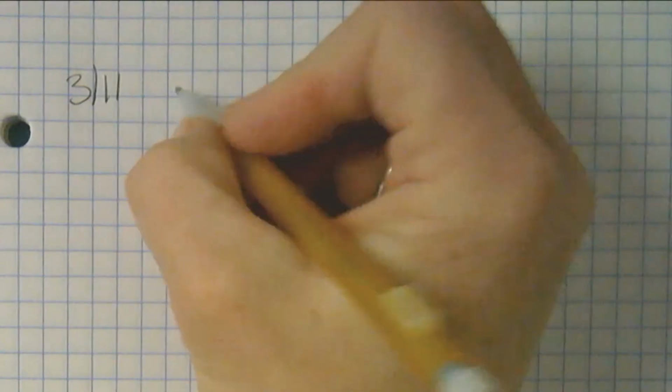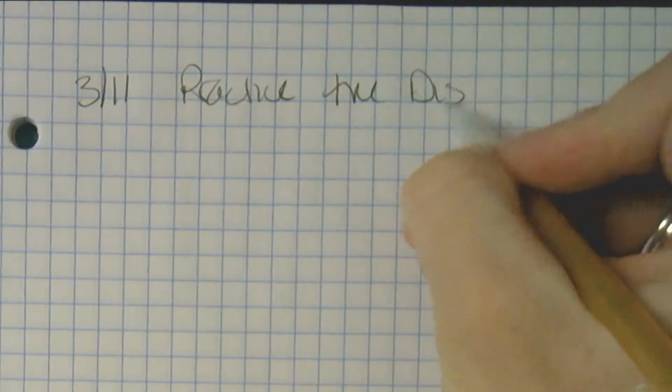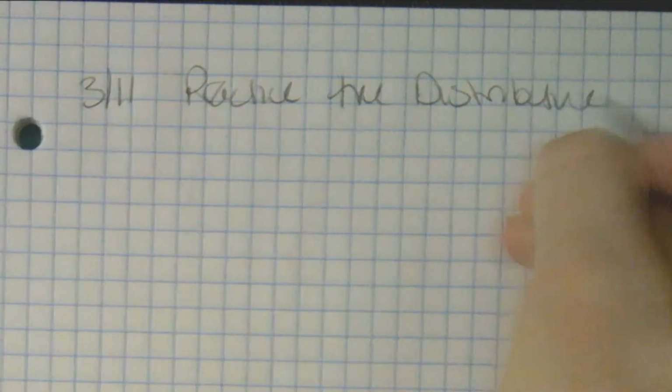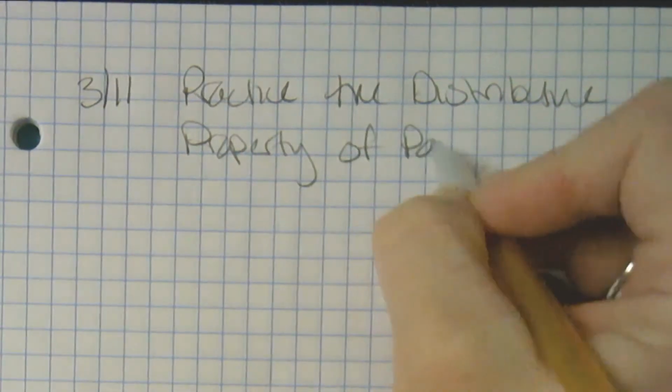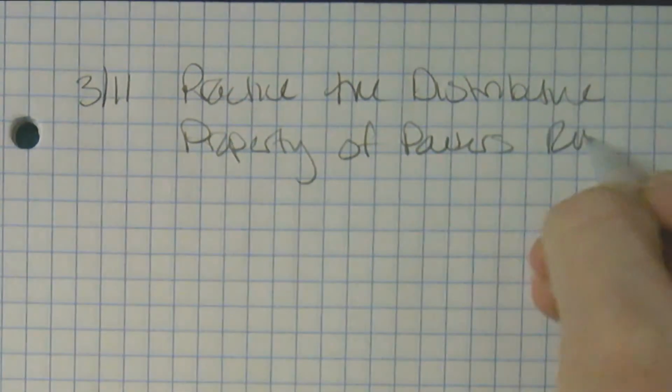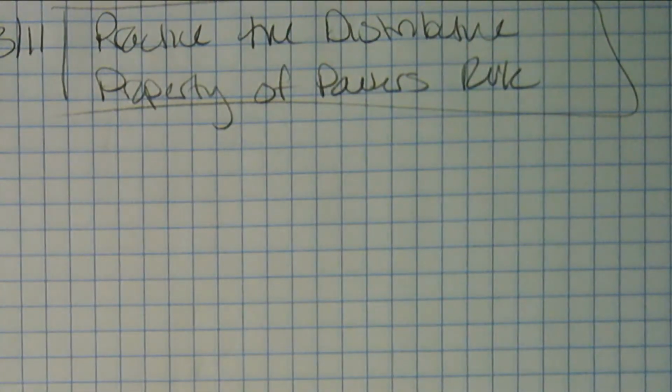Alright, today's the 11th. I want to practice the distributive property of powers rule. On that first page, 8-4, you have 1 through 15 odds.